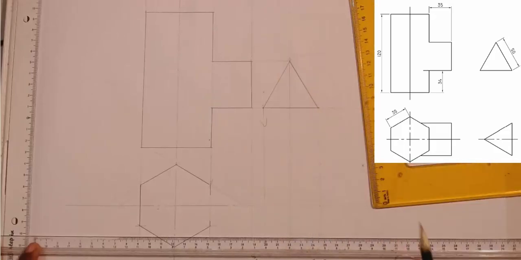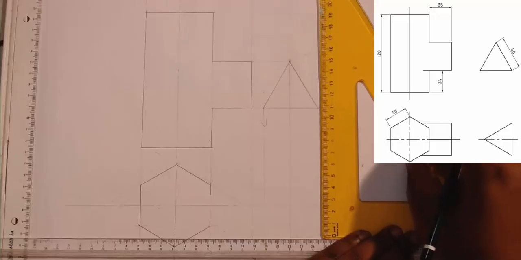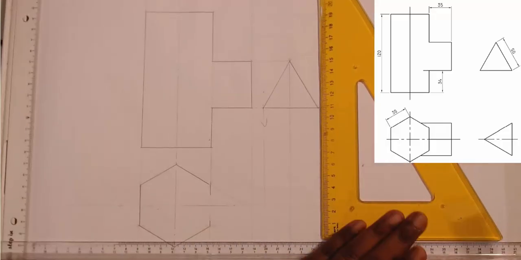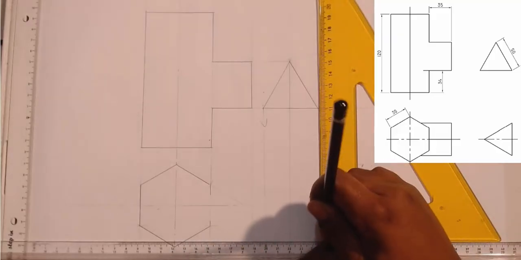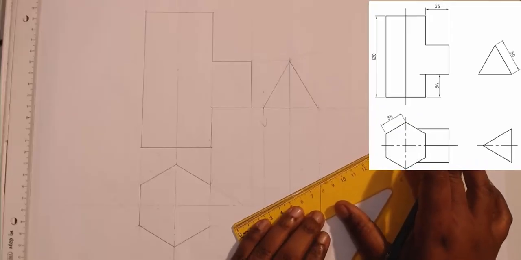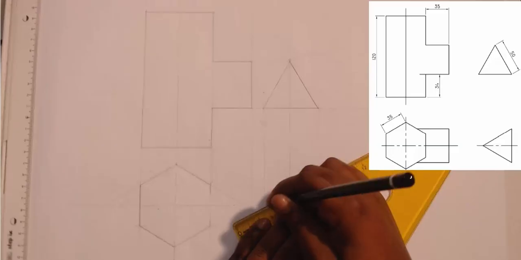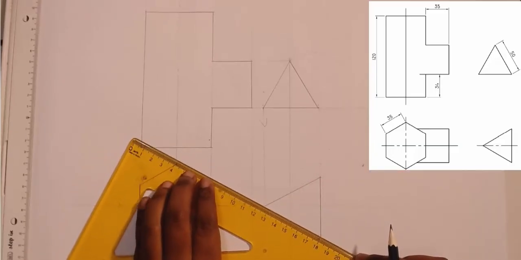So basically, it is my elevation. From here to there, it's going to be 50. Yeah. I'm doing it at 50 and then I'm drawing it to there according to my given view, because they said I must redraw the given view.